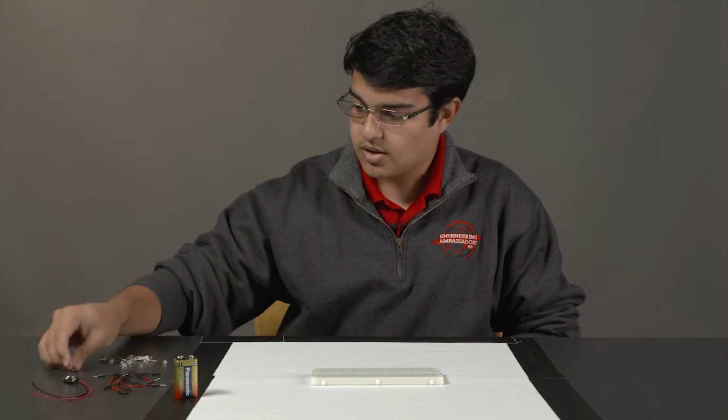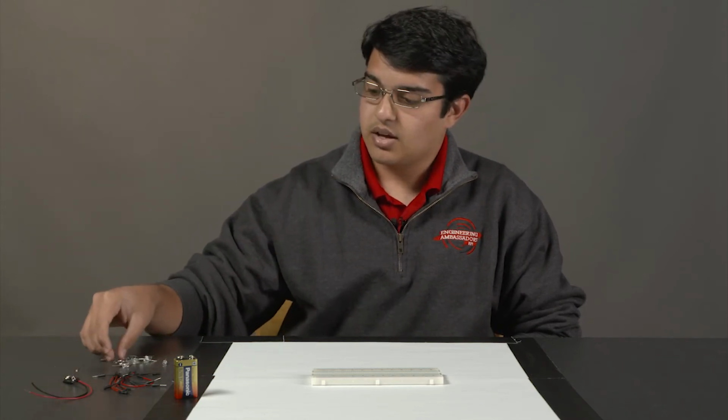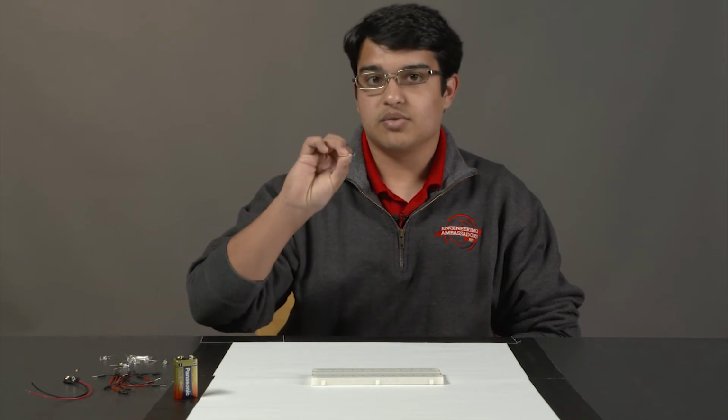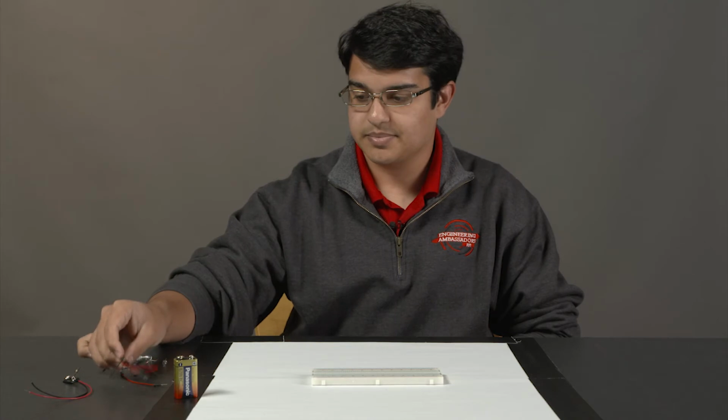Hello, I'm Nick. I'm going to be demonstrating activity 1.1. Now in this activity, we want to see how many LEDs we can connect in series before they turn off. For this activity, you're going to need a 9-volt battery, a 9-volt battery clip, a 470 ohm resistor, about 10 of these LEDs, and various jumper wires.